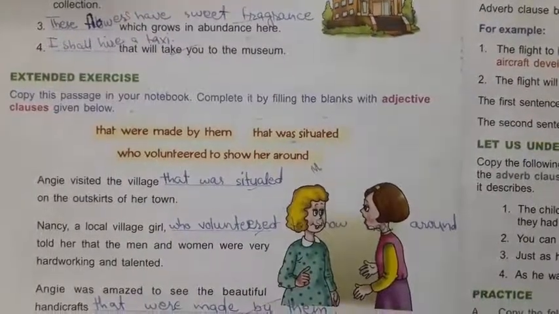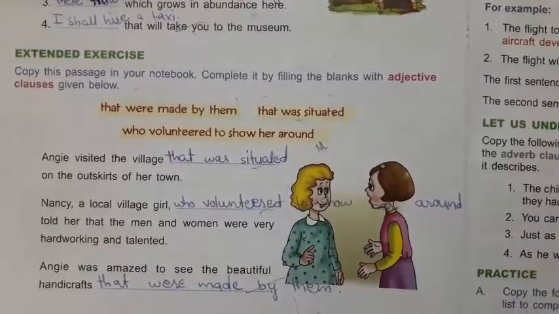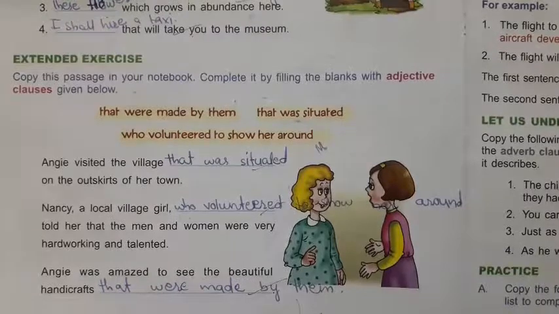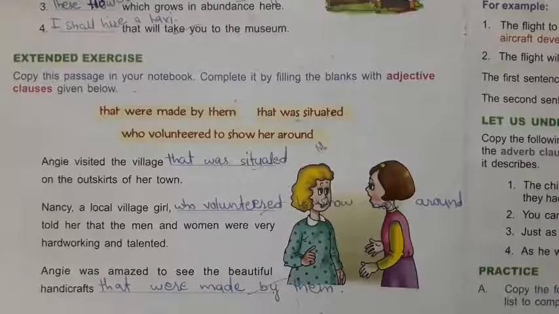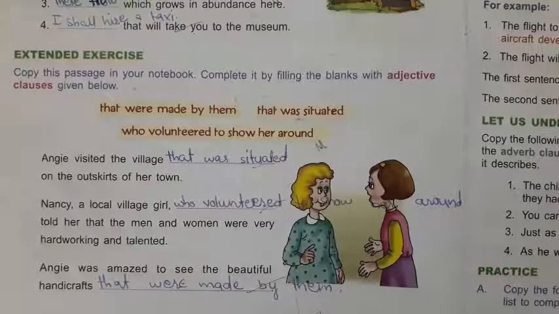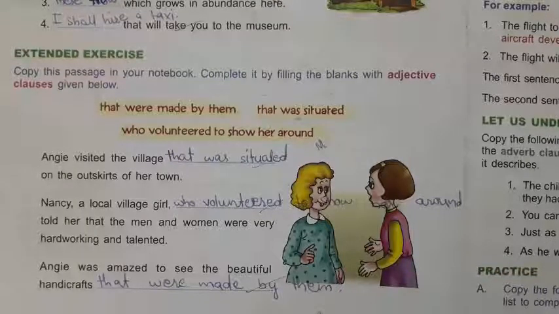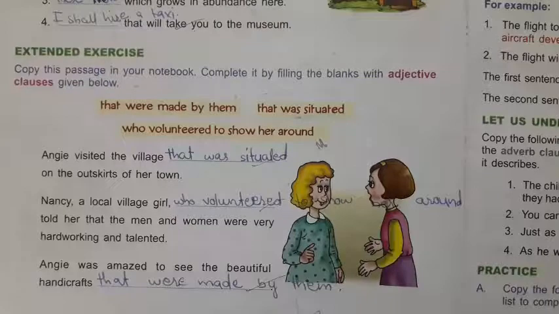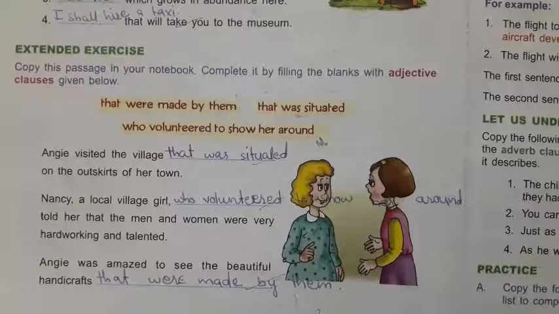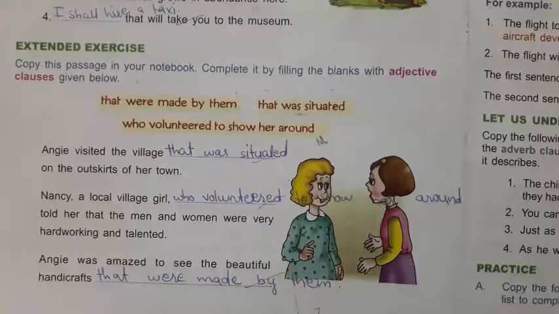Extended exercise. Again we have 3 choices. We are given 3 adjective clauses and you have to fill them in. Like: Angie visited the village that was situated on the outskirts of her town. Nancy, a local village girl who volunteered to show her around, told her that the men and women were very hardworking and talented. Angie was amazed to see the beautiful handcrafts that were made by them.